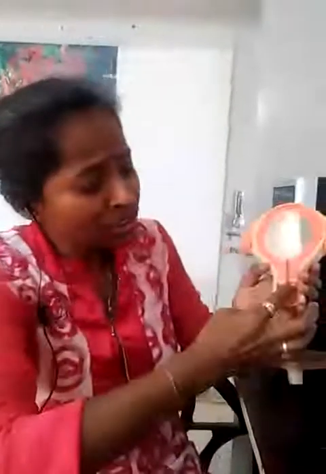What is done? The cervical scrapings are taken from the cervix, and they just make a film on the slide. If normal, a fern-like structure is present. Fern is a plant with leaf-shaped structures. If you see this, it indicates that ovulation has taken place.